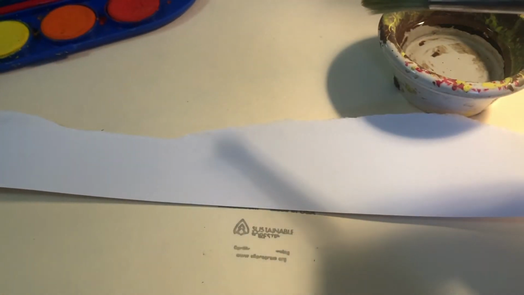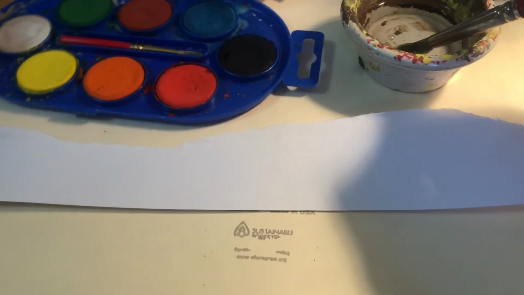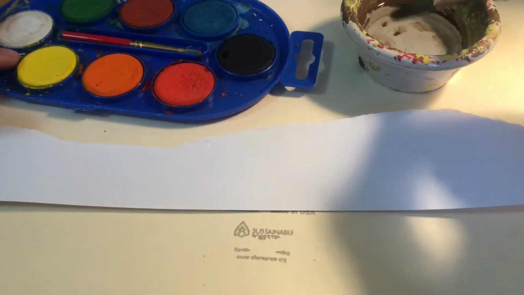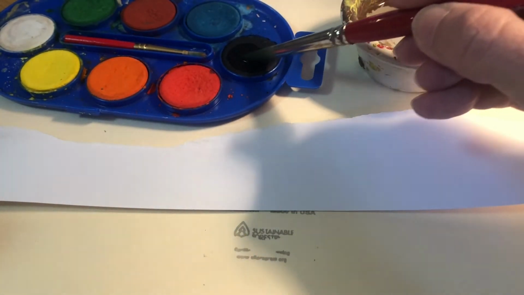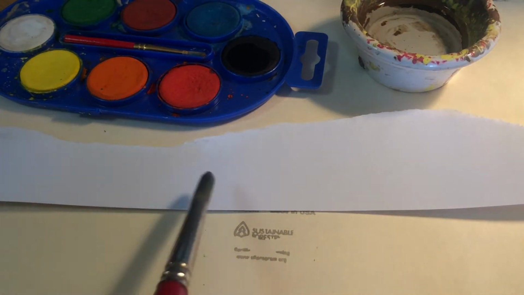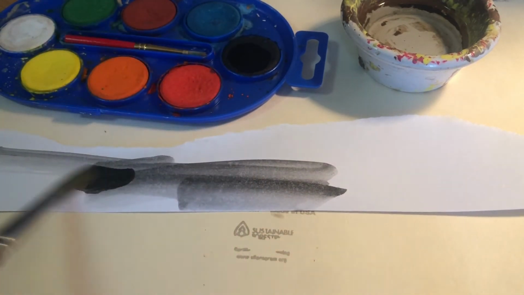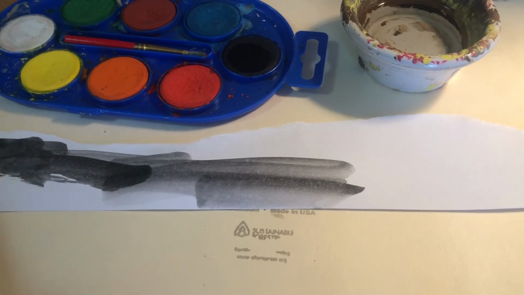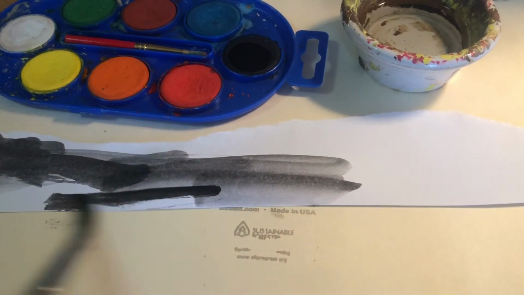So let's remember how to do our watercolor paints. First of all, we dip our brush in the watercolor. We're going to be using the black, so we wake up the black, wakey, wakey, wakey, wakey. All right, and then we take it and just paint away. Notice that we're going to want to get more paint rather than more water.